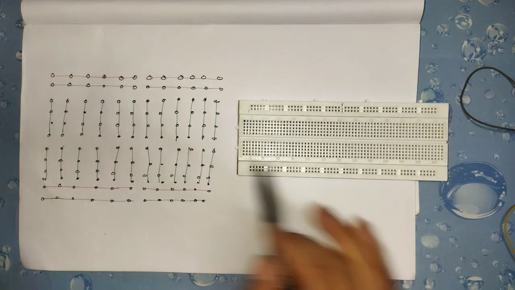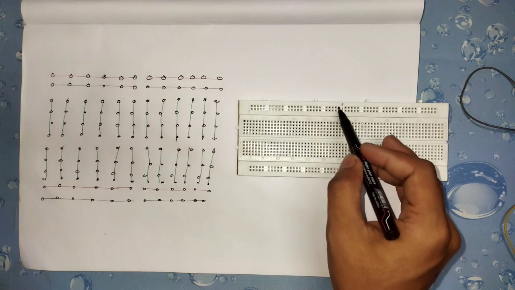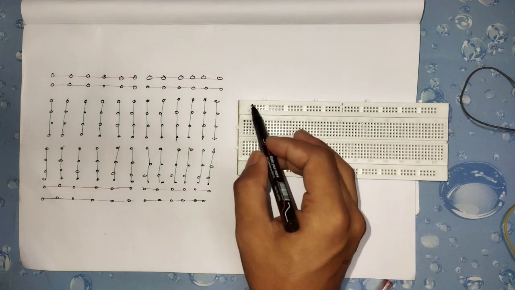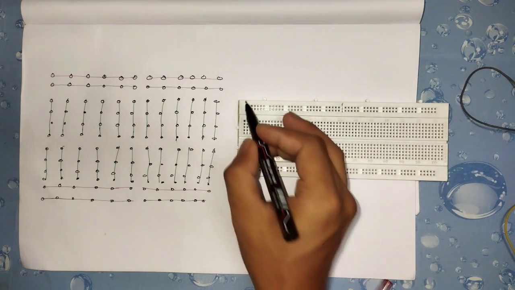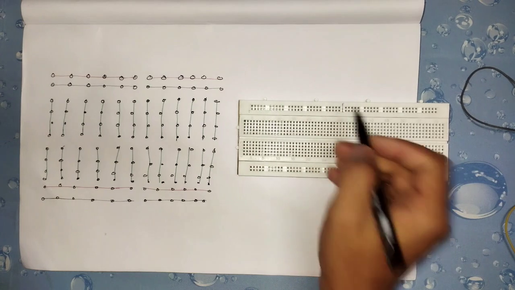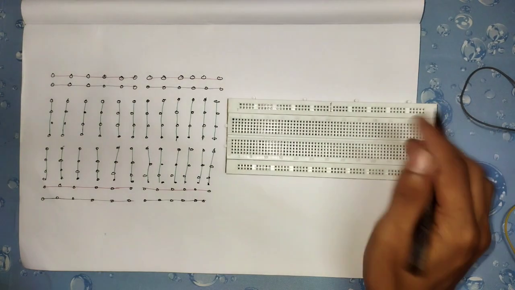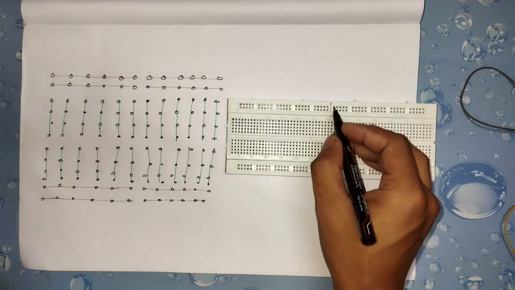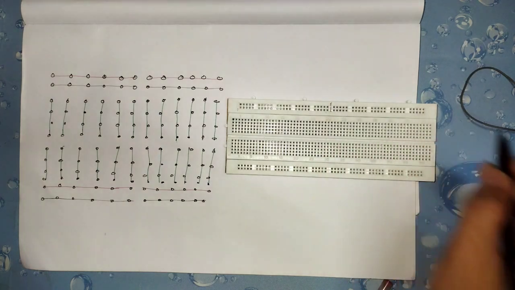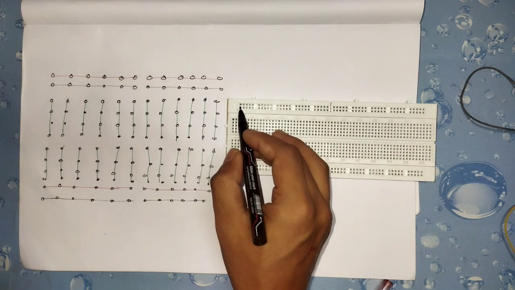So if you give a signal here, you are getting this up to this hole. You are getting this up to this hole and every hole in between these 2 holes. And again if you give a signal to this hole, you are getting this up to every hole in this horizontal line. Same for this.